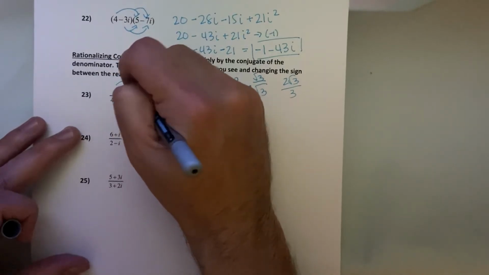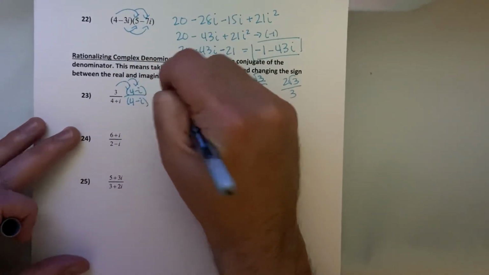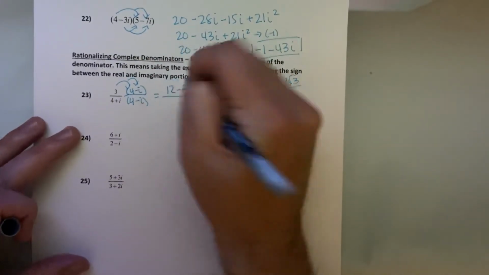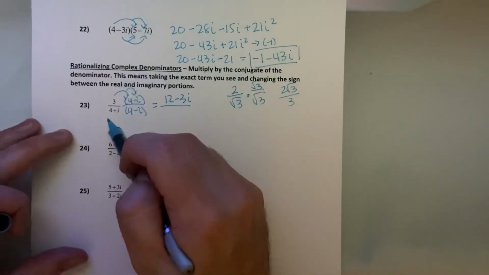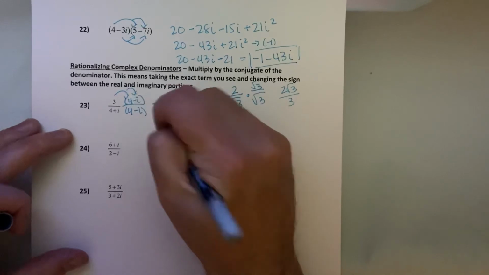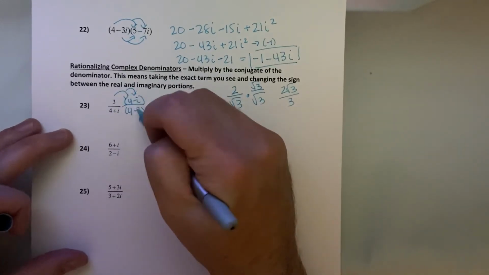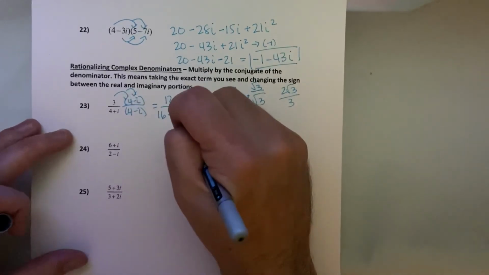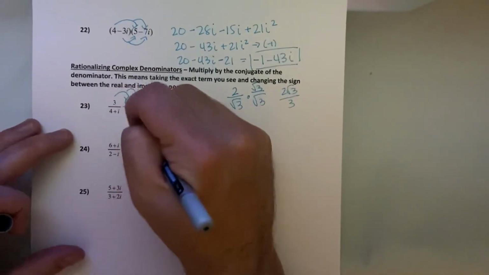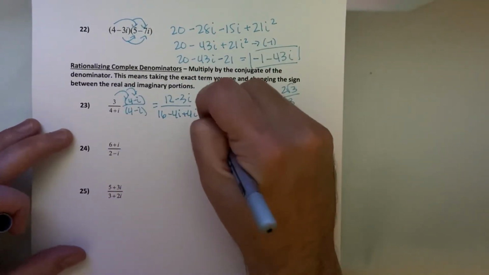Distribute 3 times 4 minus i, we get 12 minus 3i. In the denominator, I'm going to have to use the distributive property. 4 times 4 is 16. 4 times negative i is negative 4i. i times 4 is positive 4i. And i times negative i is negative i squared.